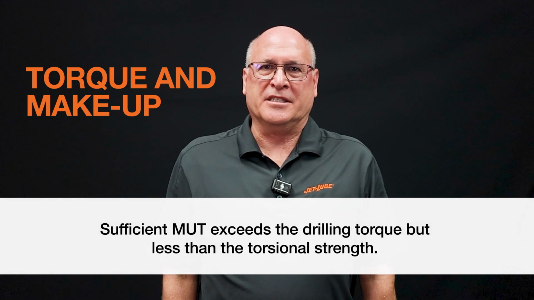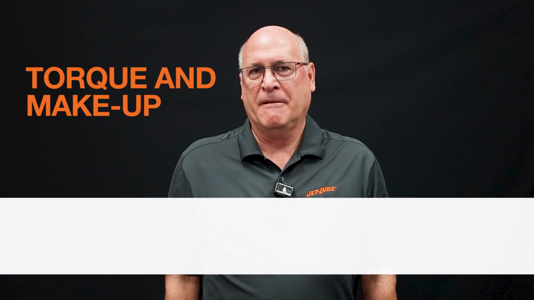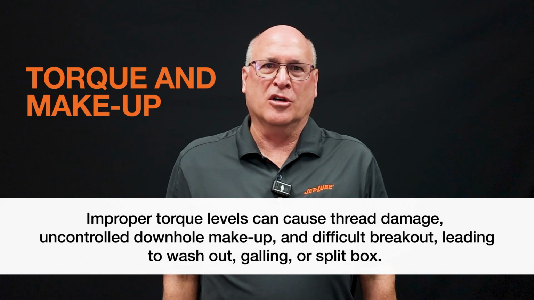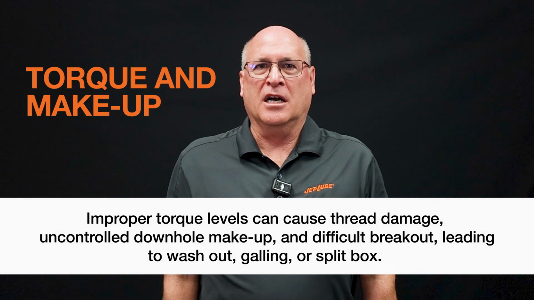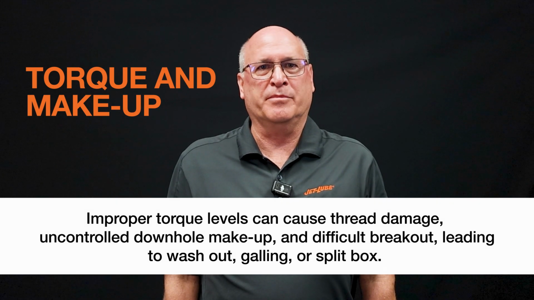Sufficient MUT exceeds the drilling torque but is less than the torsional strength. Improper torque levels can cause thread damage, uncontrolled downhole makeup, and difficult breakout, leading to washout, galling, or split box.